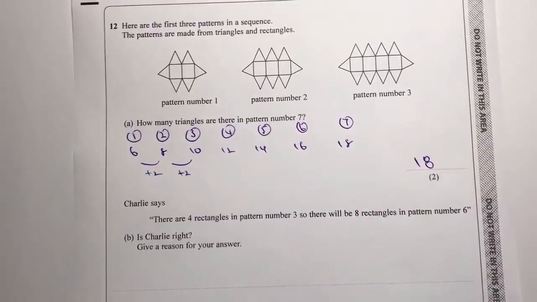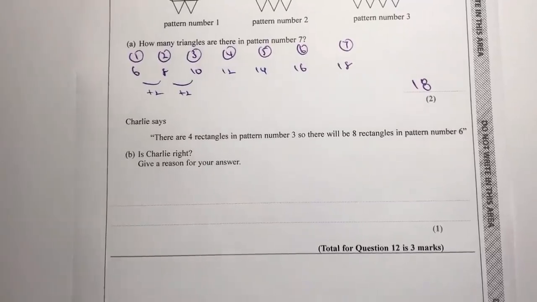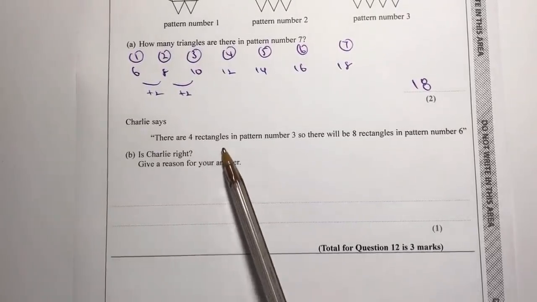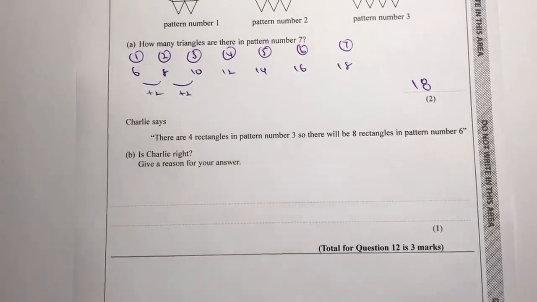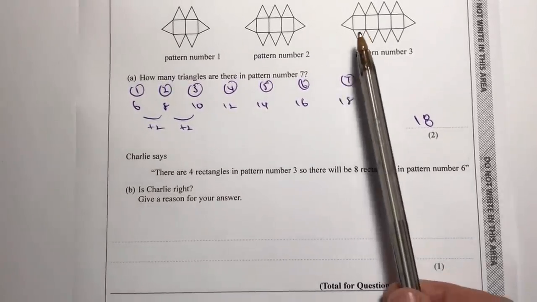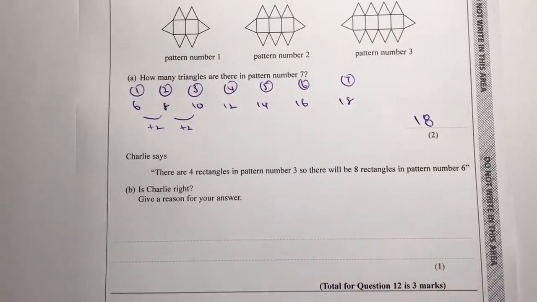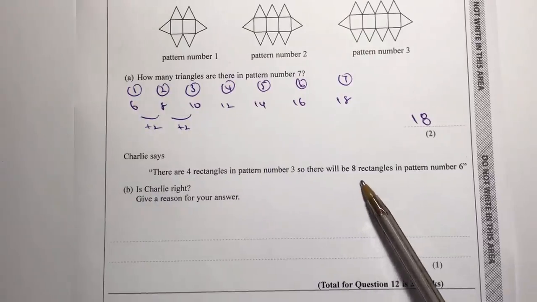Okay. Right, let's have a look at the next one, and it says Charlie says there are 4 rectangles in pattern number 3. Let's just check that. So if I go back to pattern number 3, you can see at the top here there's 1, 2, 3, 4 rectangles in pattern number 3. And he's also then saying therefore in pattern number 6 there will be 8 rectangles.